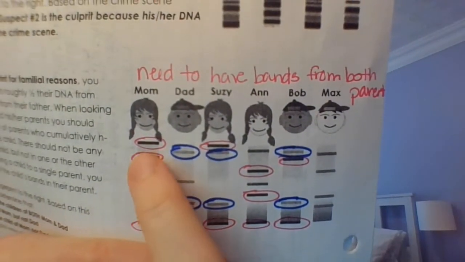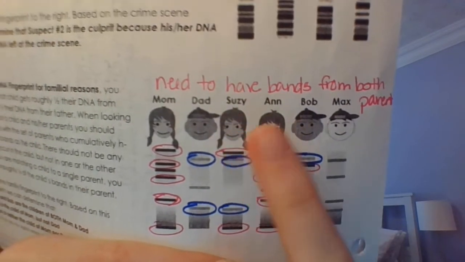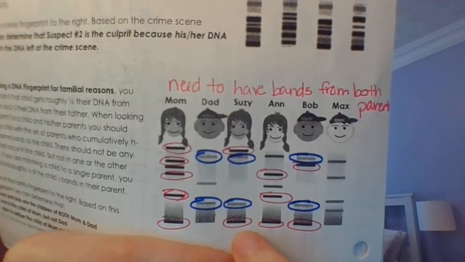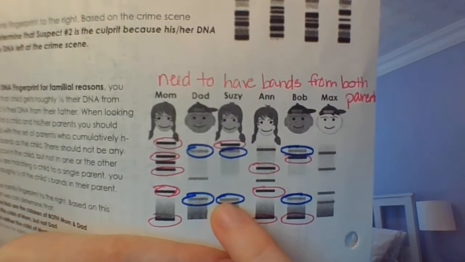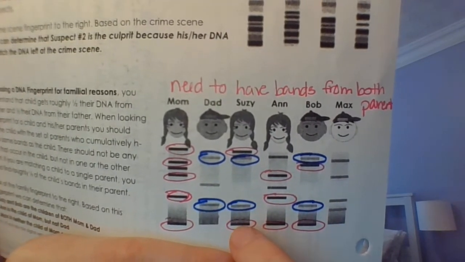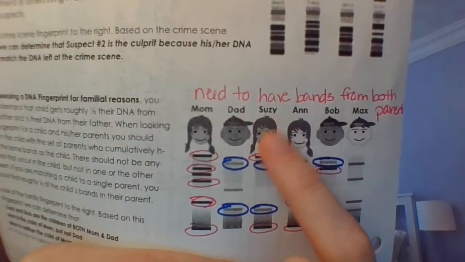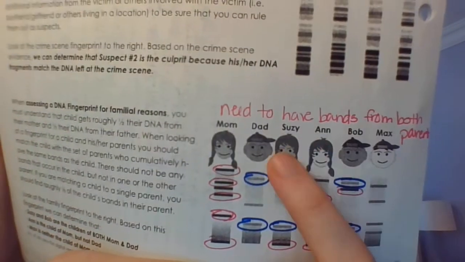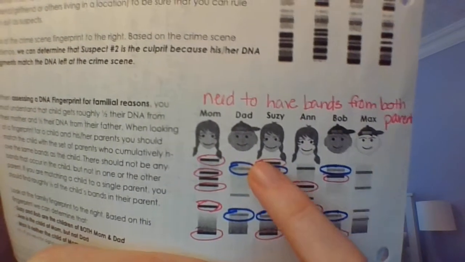Notice that the mom has bands right here. Susie doesn't have any of them. That's okay. You've just got to make sure that the kid, every single one of their bands matches with a parent. Okay, so Susie has a band right here. That one's from the dad, so that one's good. And she has one last band right here, which comes from the mom. So we can say with certainty that Susie is the offspring of these two parents. All of her bands were accounted for.